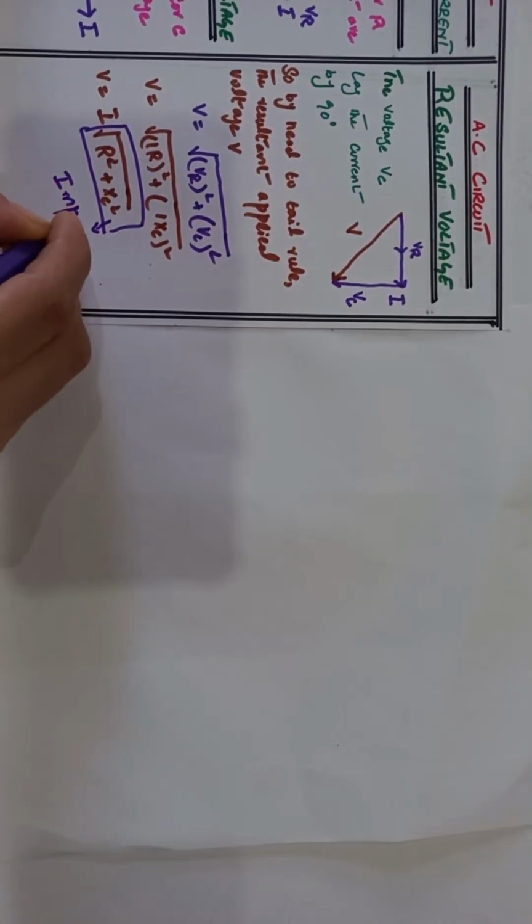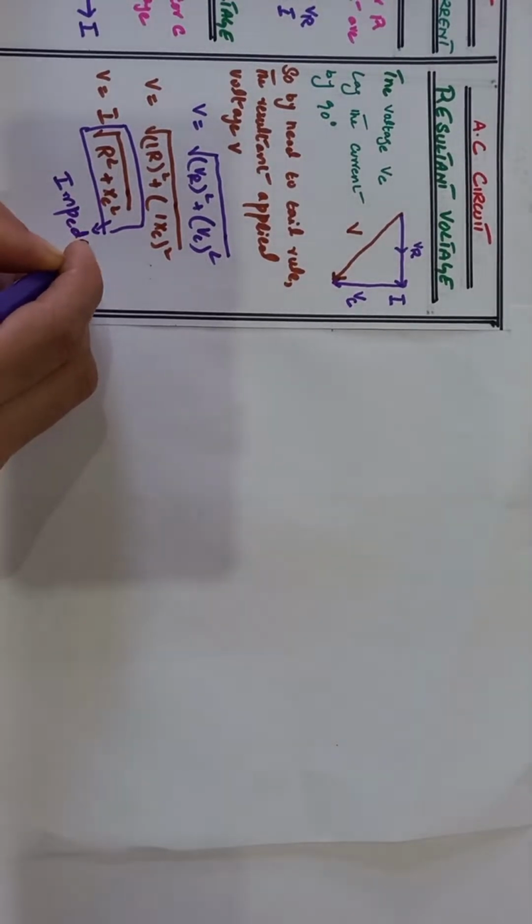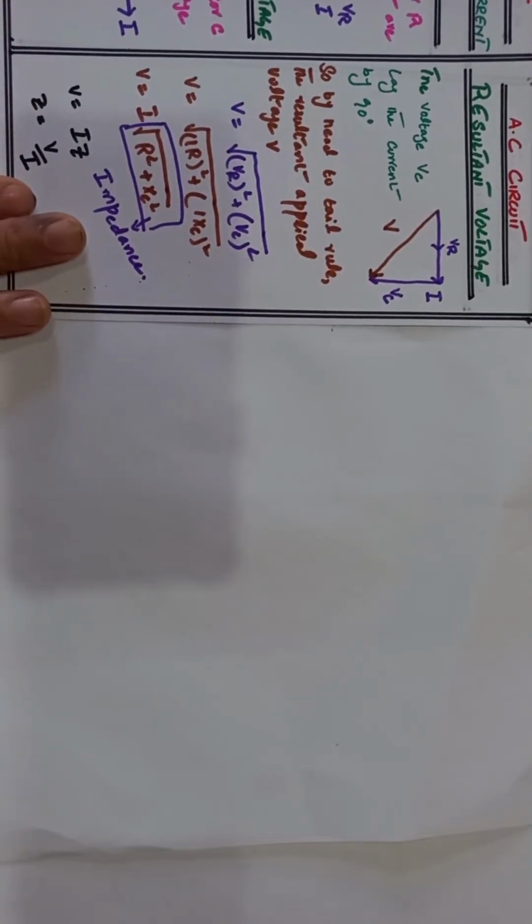This factor under root is known as the impedance. What is the impedance? Impedance is the combined opposition offered by both resistor and capacitor to the flow of the current, and it is known as the impedance of the circuit. This impedance is represented by Z. So here we write that V is equal to IZ. So we can find the impedance from the applied voltage and the current that passes through the circuit.